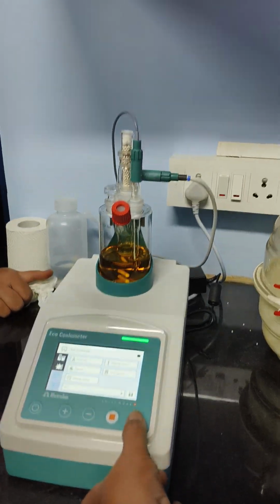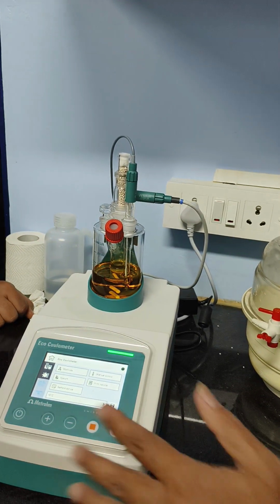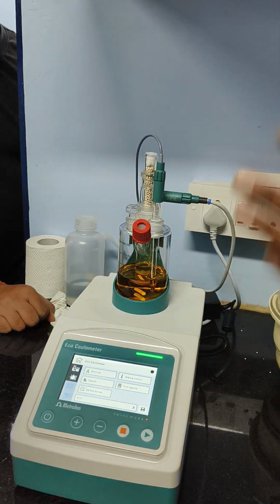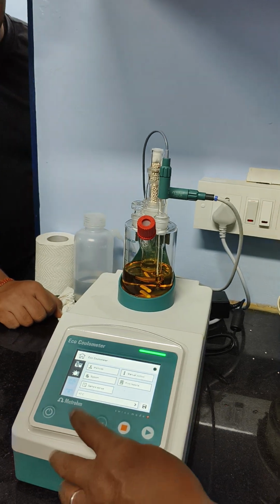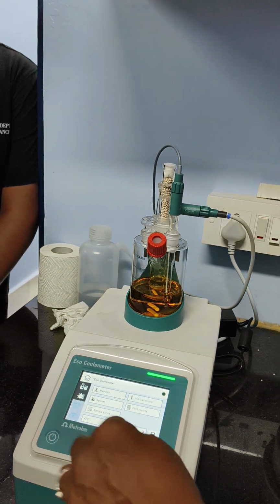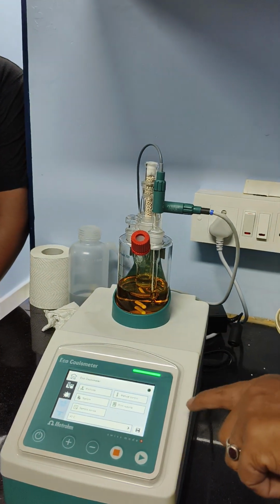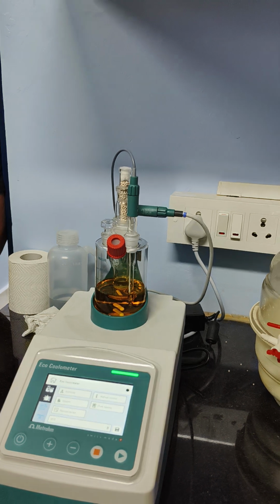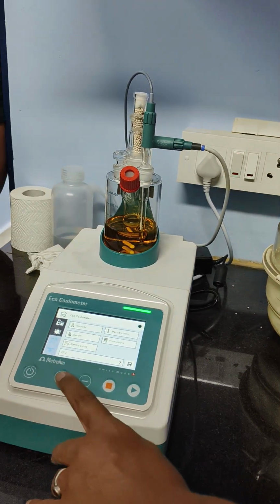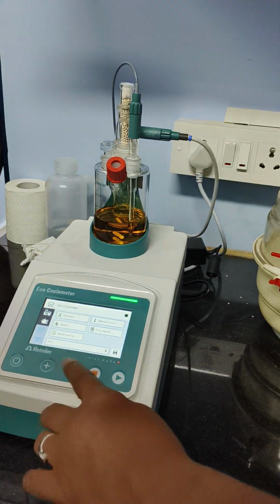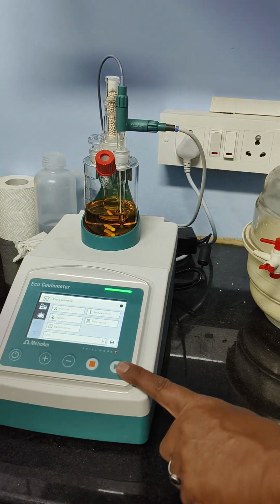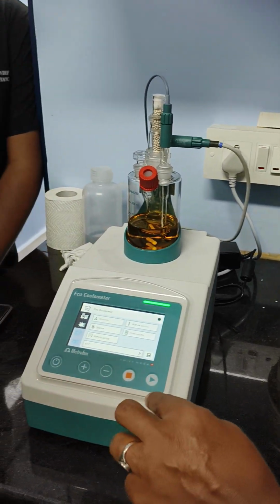This is the new eco-titrator model for me, and this model has existed for a long time, with this plus minus button and stop start. What is this plus minus for? When you get into the method and want to change the stirrer rate, for example it is set to 8 and you want to increase it, you press the plus. When you want to reduce it, you press the minus. When you want to stop it, you press this. When you want to start, you do this. We call these radio buttons.